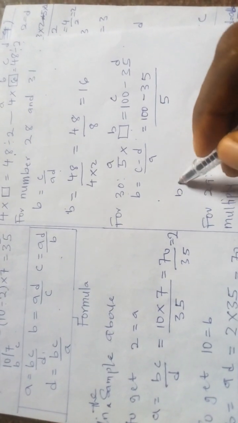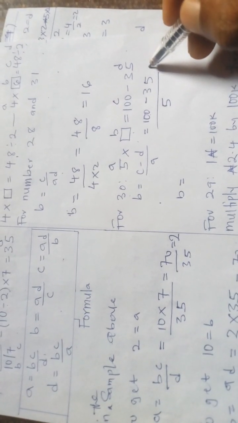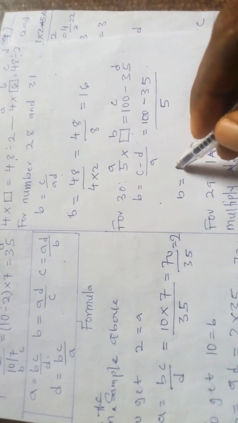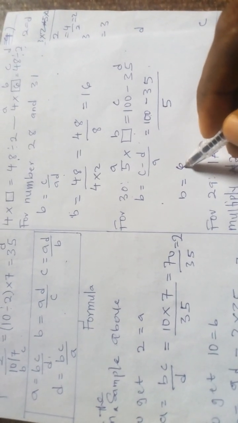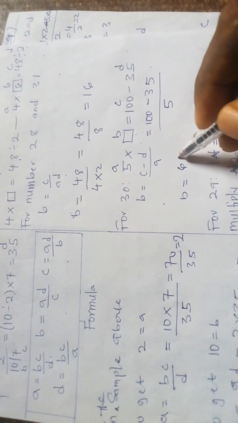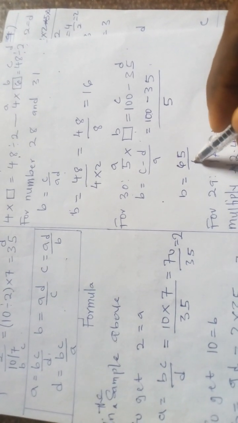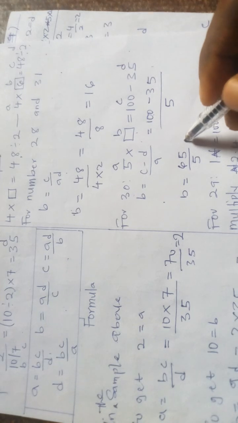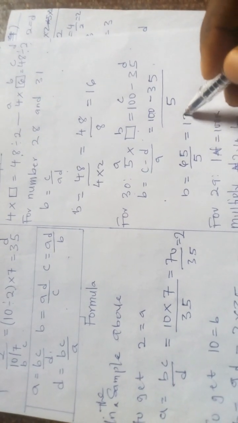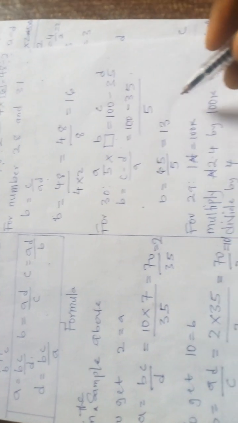So this will give you 65, right? So you have 65 divided by 5, and that will give you 13. So that's the number for number 30.